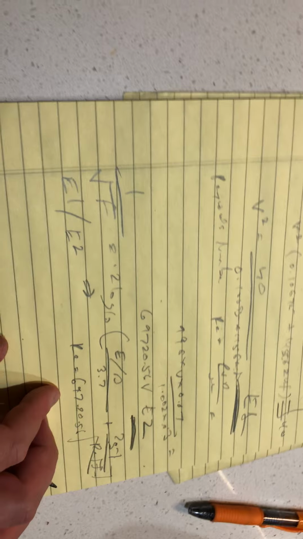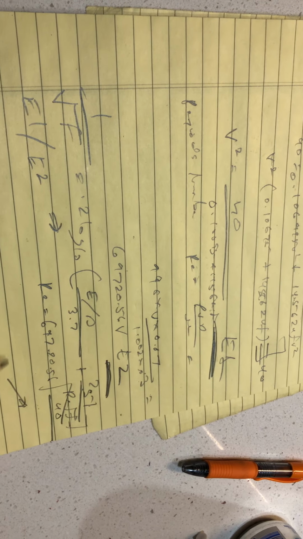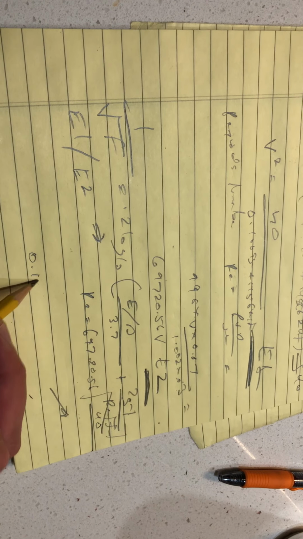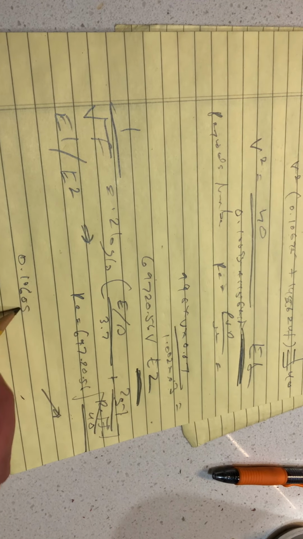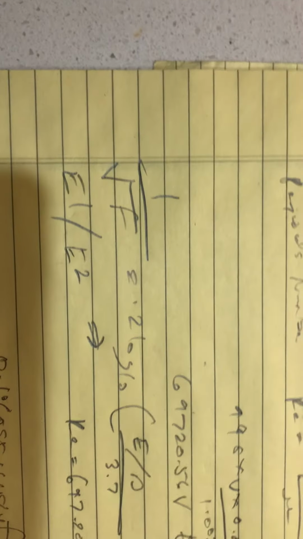So this is 697205640 over, I'm running out of room, but this is going to be 0.10695 plus 14.5624 F. That's the equation here. I just put that under there because I ran out of room. But anyways, I'm just using the values to plug into one another to get that equation that I will solve for.